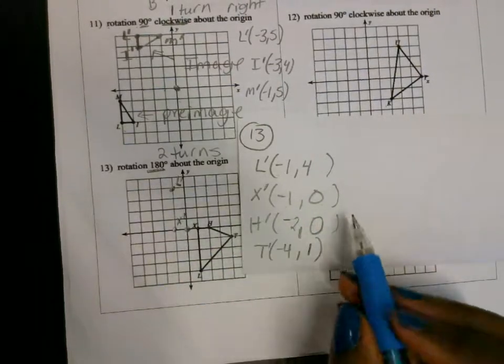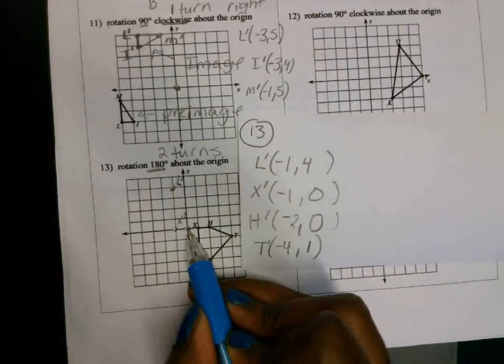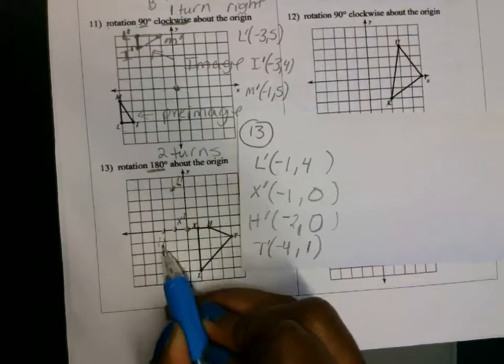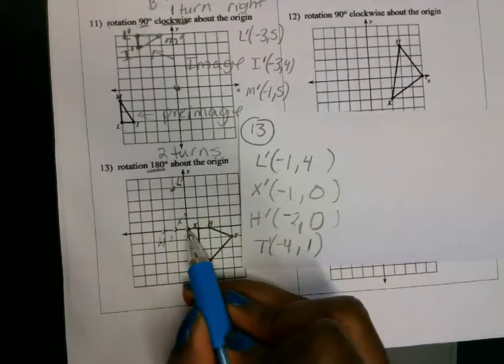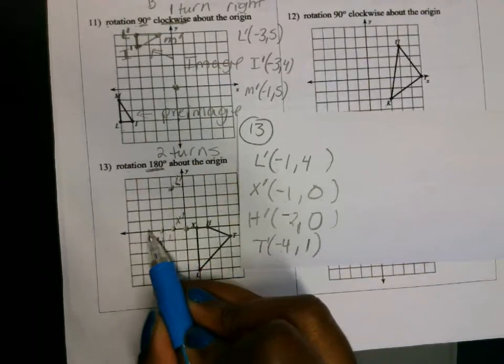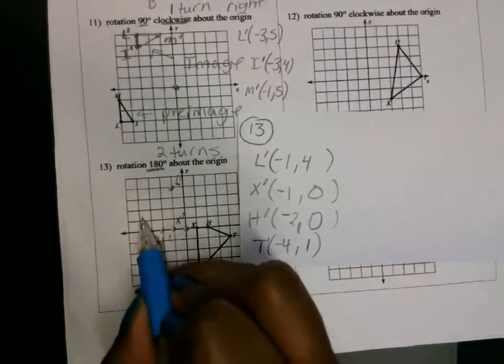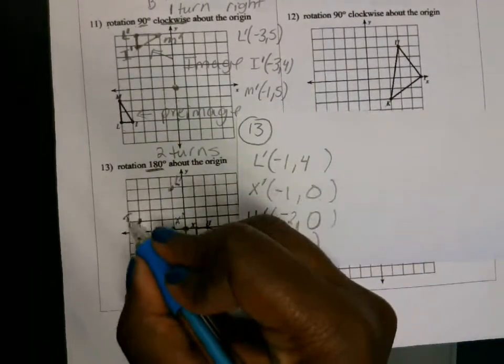Okay. Then -2 and 0. So start at the origin. Go over 1, 2. This is H prime. -4 and 1, so go over 1, 2, 3, 4, and up 1. So this is T prime.